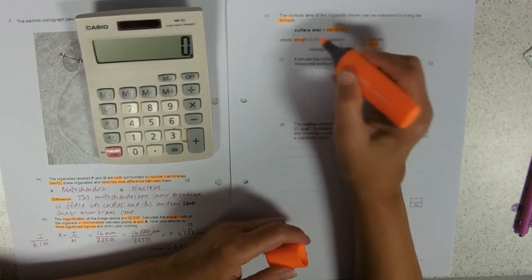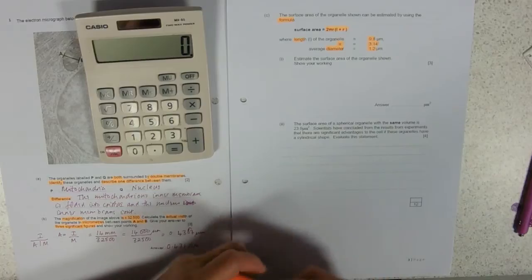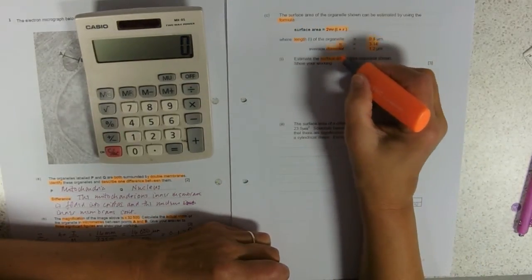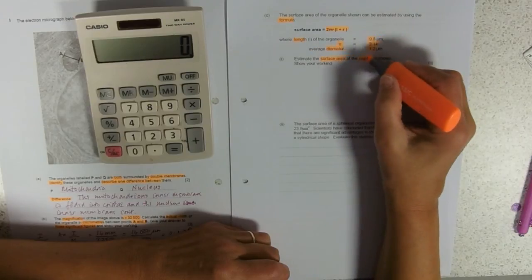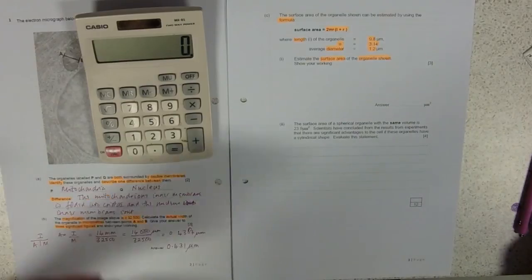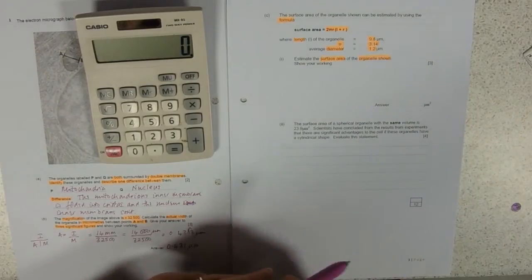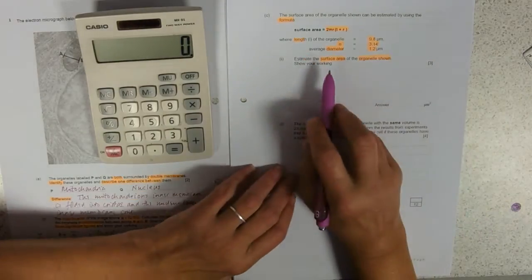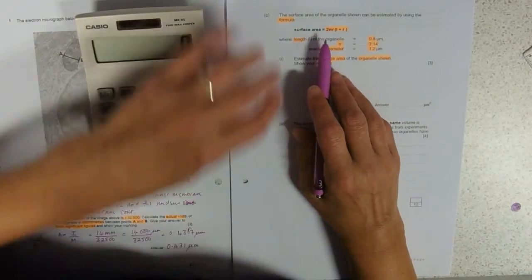So length, pi, diameter. Estimate the surface area of the organelle shown. So that clearly we're talking about the mitochondrion from the previous page, where we've just calculated its actual length.